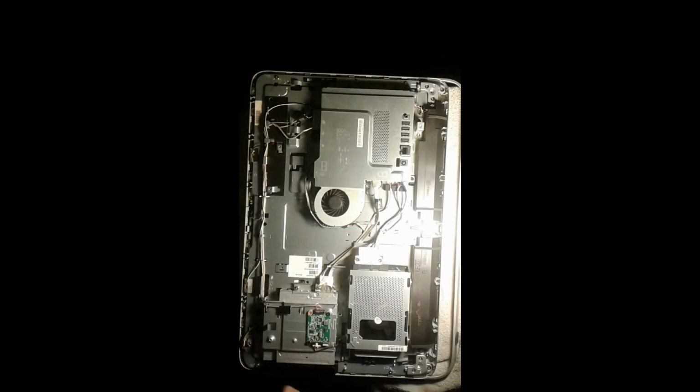Okay, here we go. There's the back cover, and you can see that fan is the same as the laptop. On the bottom right hand side, that big square, that's where the hard drive is. Up on top in the middle of that big square is where the RAM is.